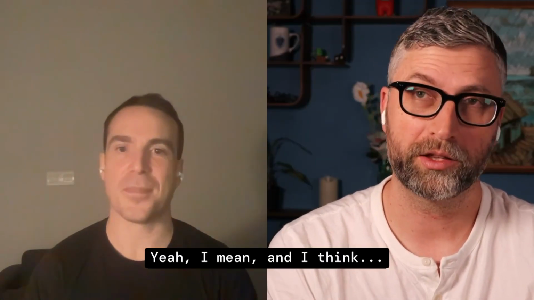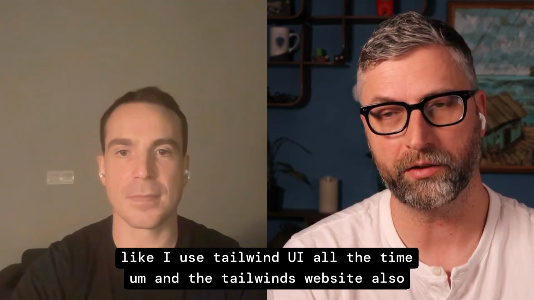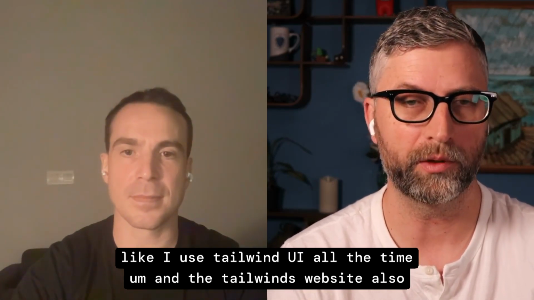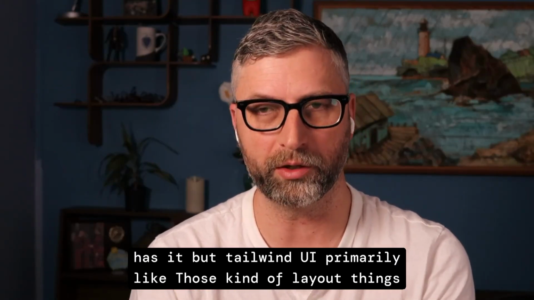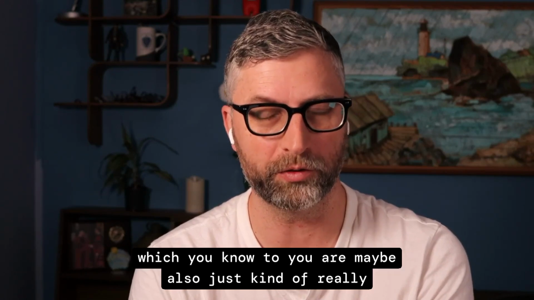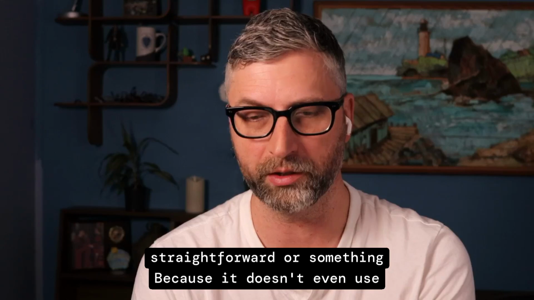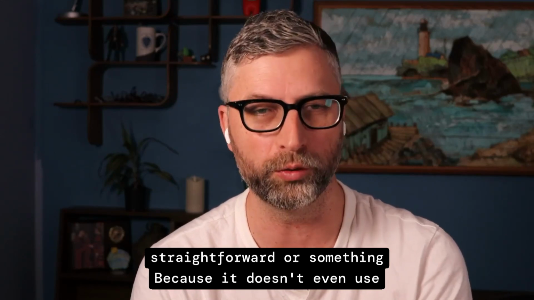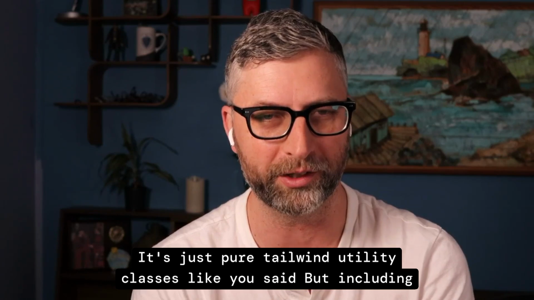Yeah, and I think just looking at some of the other examples of these types of sites, like I use Tailwind UI all the time, and Tailwind's website also has it, but Tailwind UI primarily. Those kinds of layout things, which to you are maybe also just really straightforward, because it doesn't even necessarily use your setup. It's just pure Tailwind utility classes, like you said.